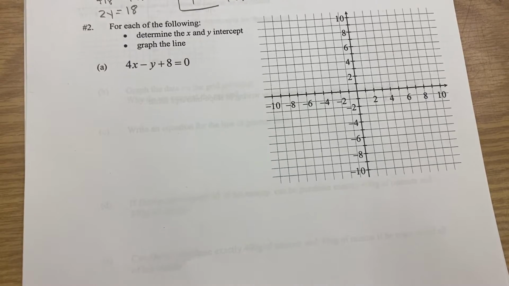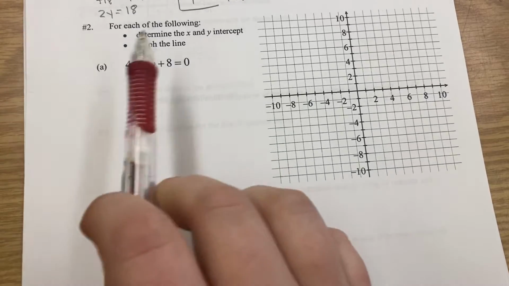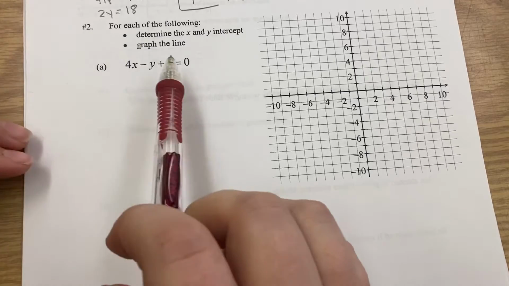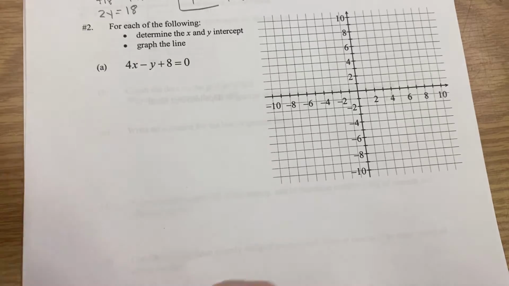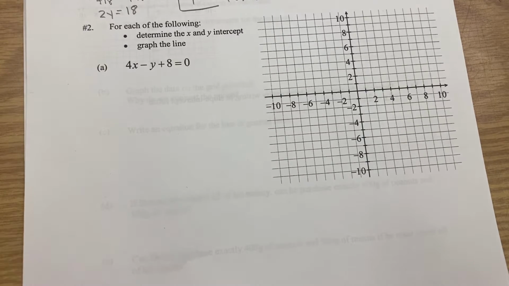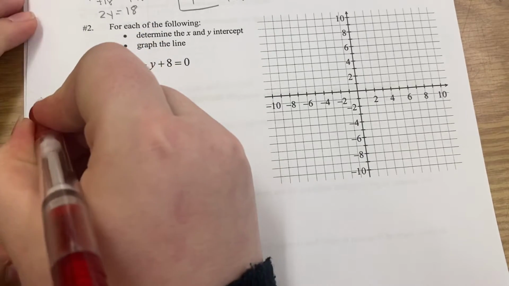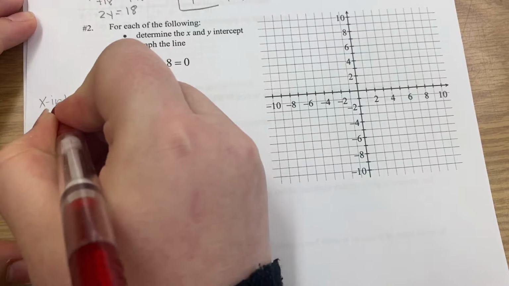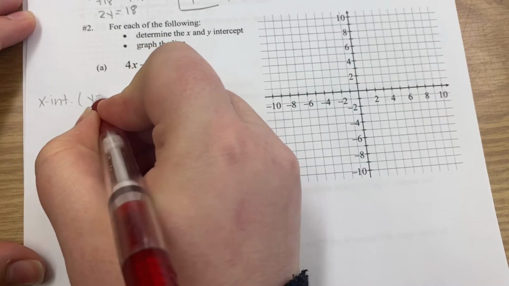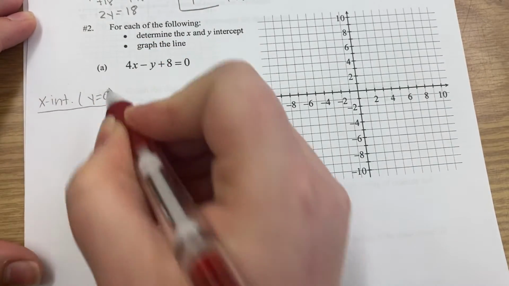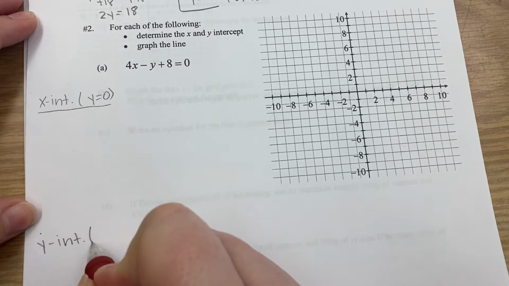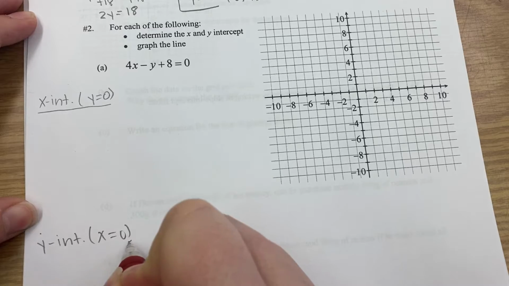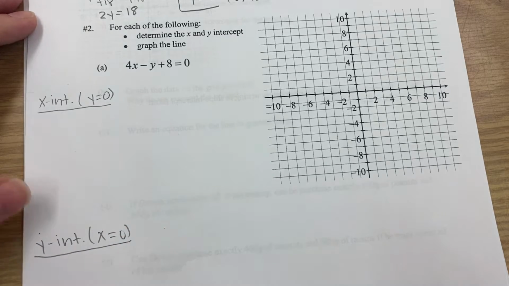All right, so let's do number 2 on page 3. For each of the following, so we're just looking at A right now, determine the x and y intercept and graph the line. So we're doing the same thing we did in the example before. Our x-intercept is when our y equals 0, and our y-intercept is when x equals 0. So we're going to sub those values in again.